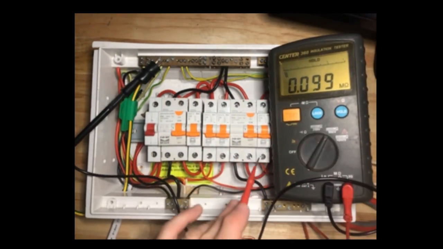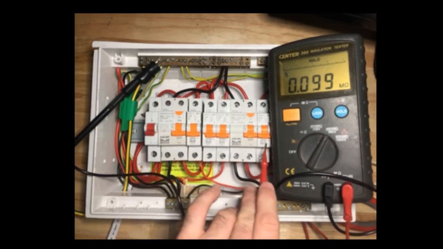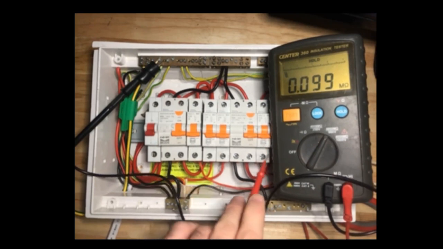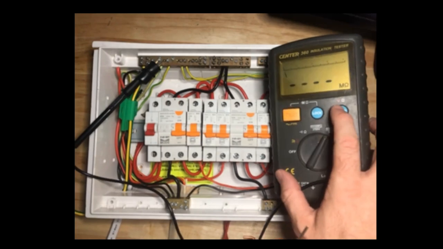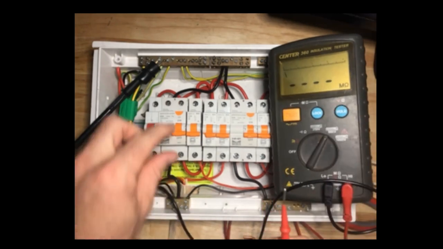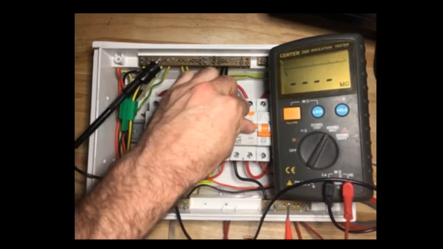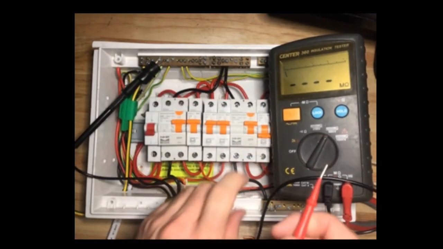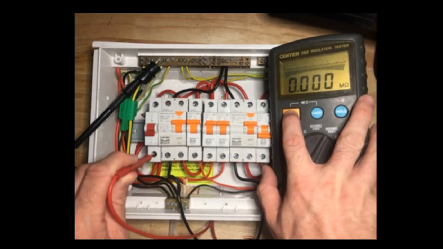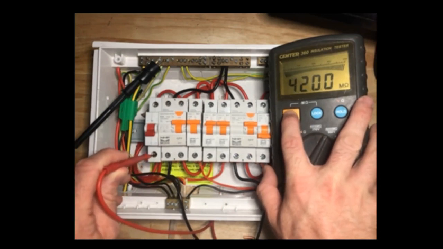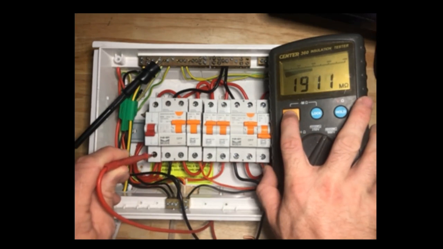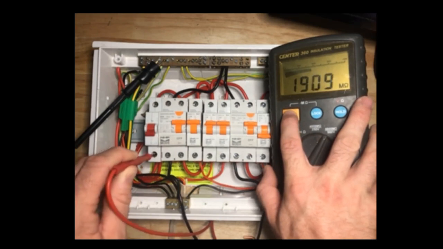If this is a real life test, now I've got to figure out what did I connect to that circuit and where is the fault. I'll start going and hunting down my fault. What I can do for now is turn everything back on, except the one that I think is faulty, and I can repeat my test on the installation. And we will see around about that 1,900 mark again. That is a pass test.